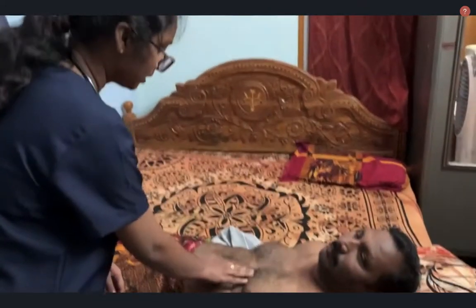First, take the permission of the patient to remove his clothes to examine the chest and drape the patient properly. Now, we are going to examine the heart. Examination of the heart includes inspection, palpation, and auscultation.